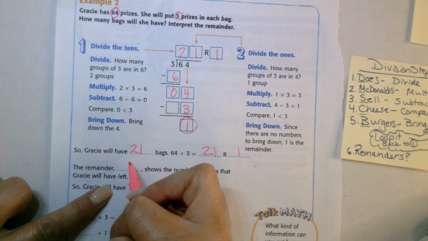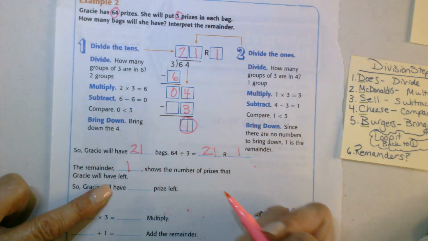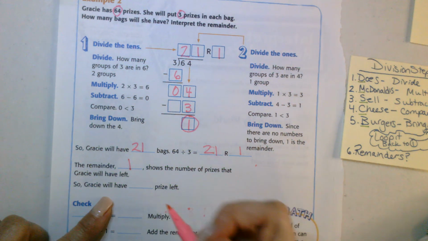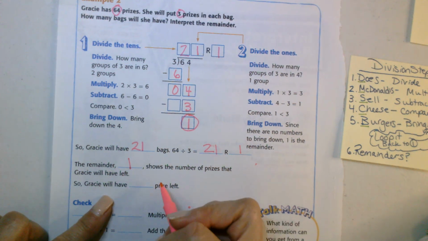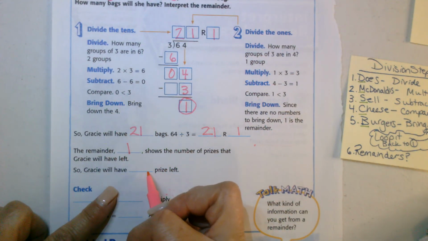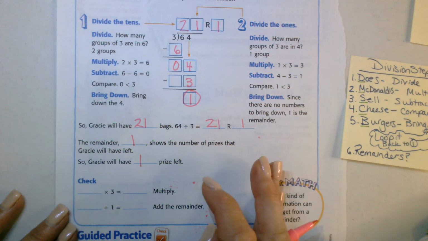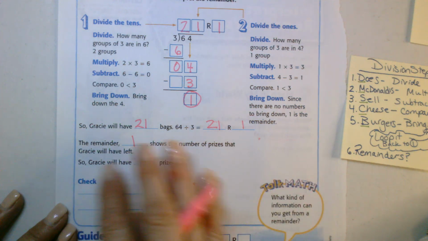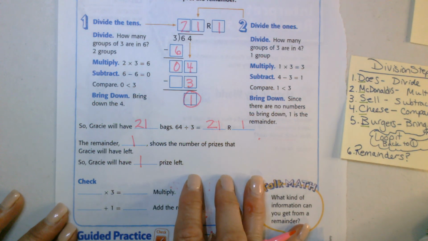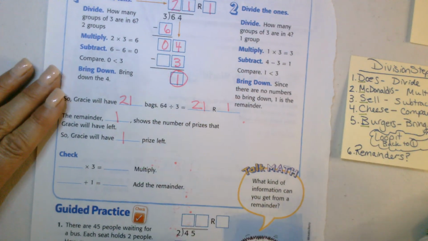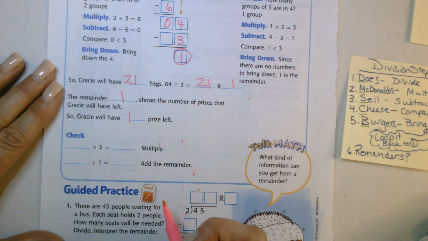That remainder is going to be 1, but I can't really do anything with it because I can't really give somebody one prize in 1 bag. That person's going to feel left out. So I just forget about the remainder. It's still a remainder, but I'm not going to use it for anything. That's how we interpret the remainder. It's not something that we're going to use.